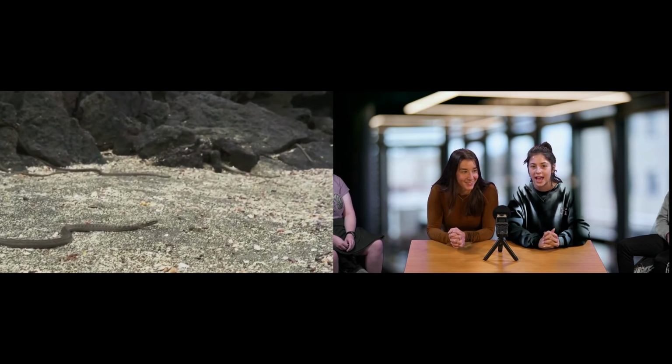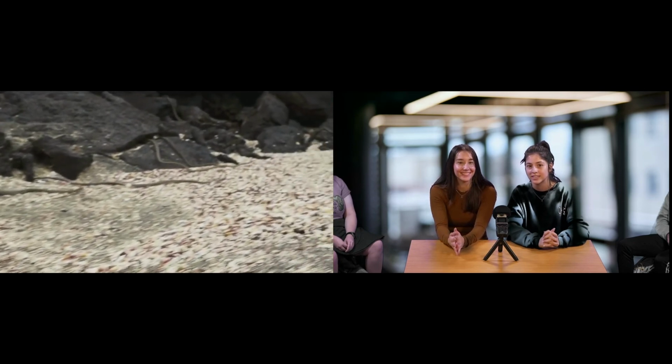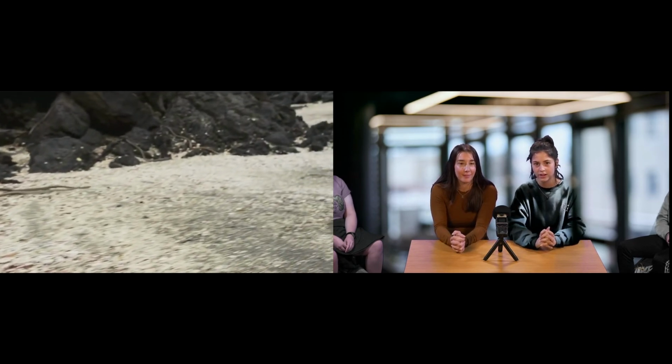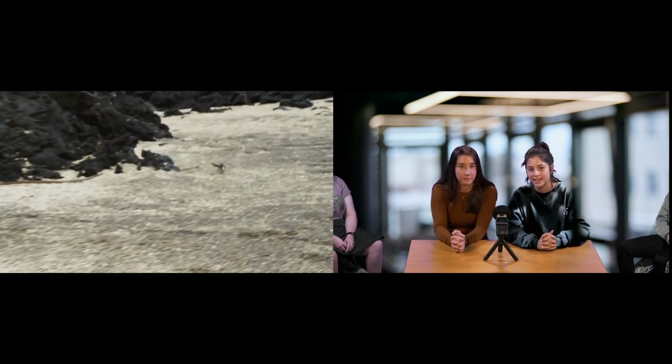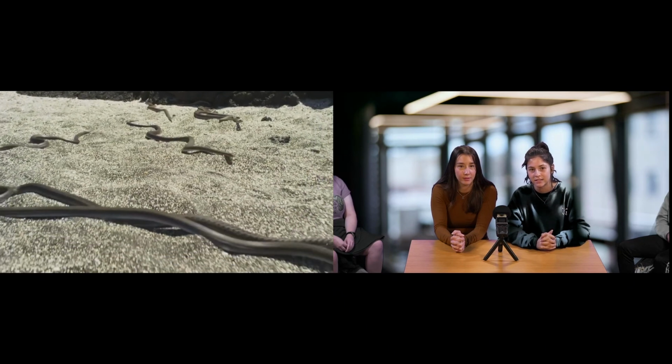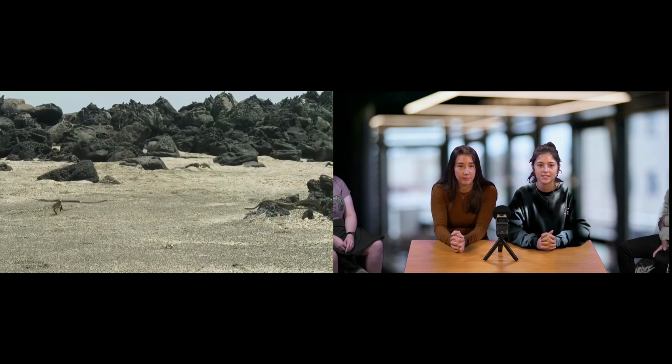Iguana. As predicted, running for his life. This love story is taking a turn. The iguana is running as many snakes are coming from all directions. Oh, this is quite sad. This is quite sad.